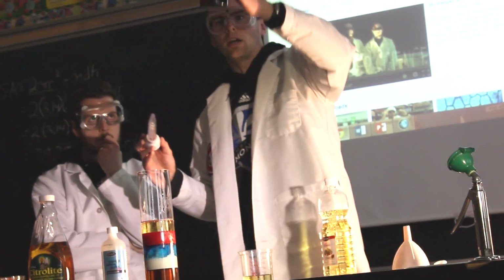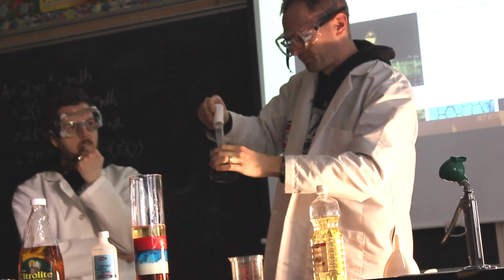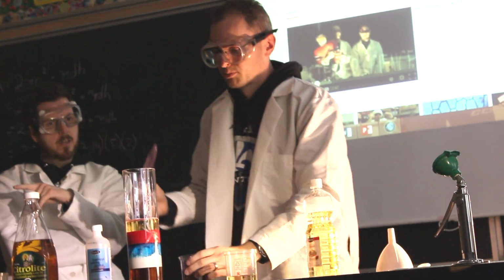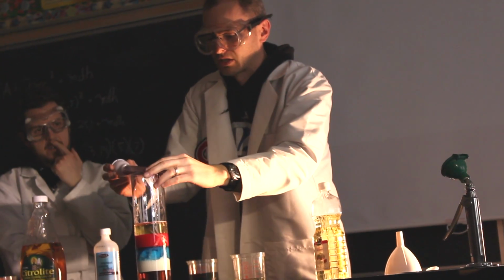Awesome. So now I've got this rubbing alcohol in purple. So you've added food coloring to it? Added purple food coloring, right? Just want to make it nice and colorful.